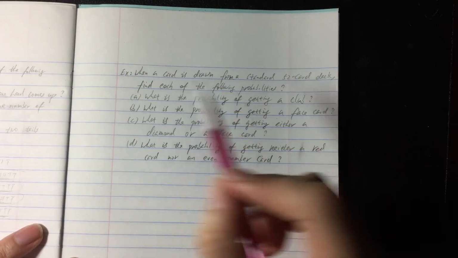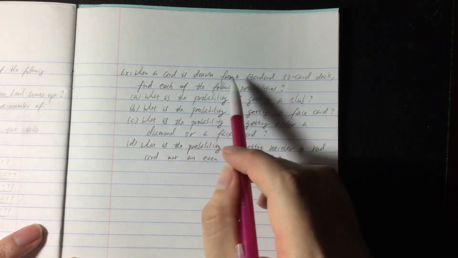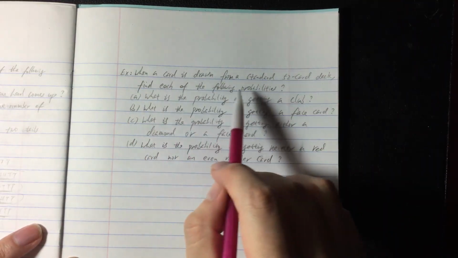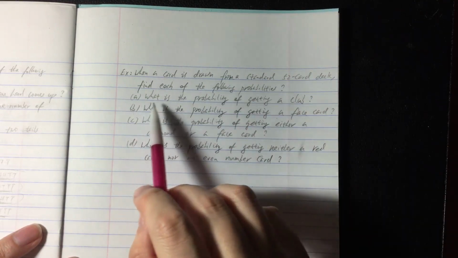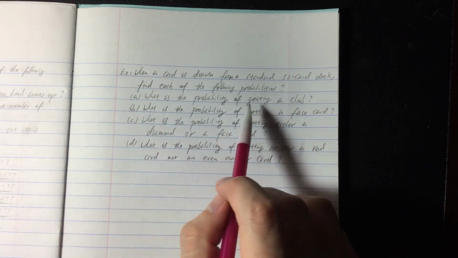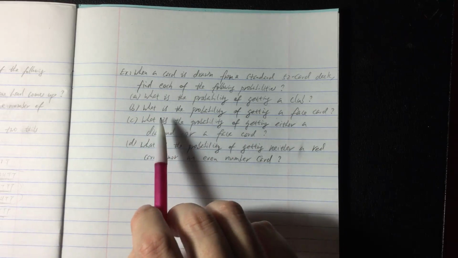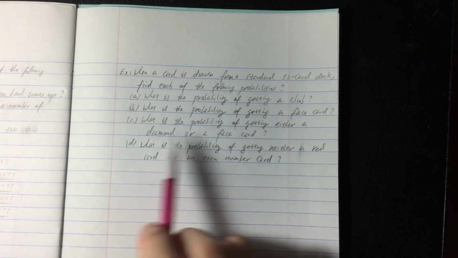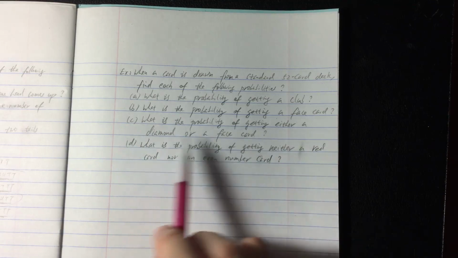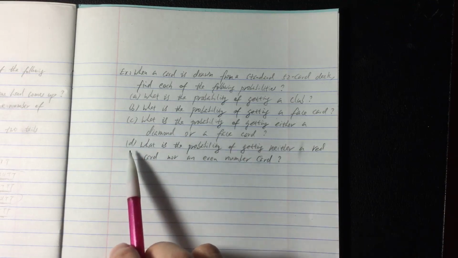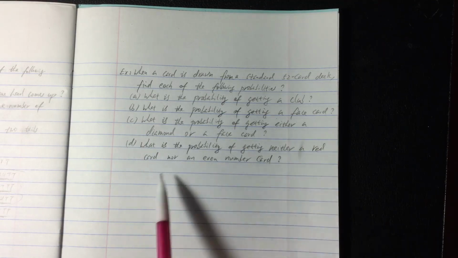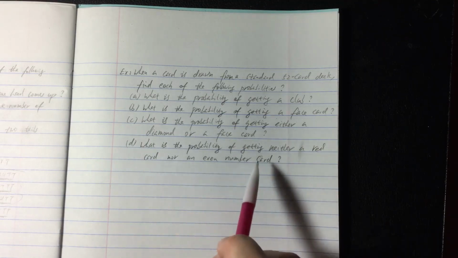Next example. When a card is drawn from a standard 52 card deck, find each of the following probabilities. Part A. What's the probability of getting a club? Part B. What's the probability of getting a face card? Part C. What's the probability of getting neither a diamond nor a face card? Part D. What's the probability of getting neither a red card nor an even number face card?